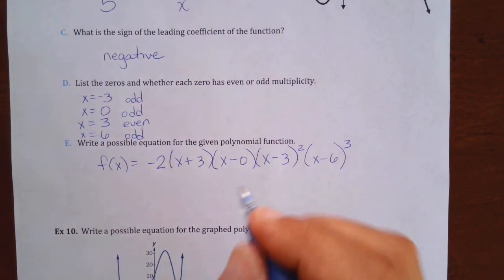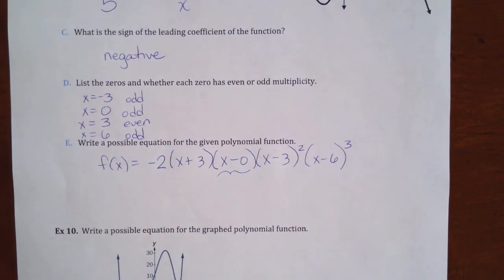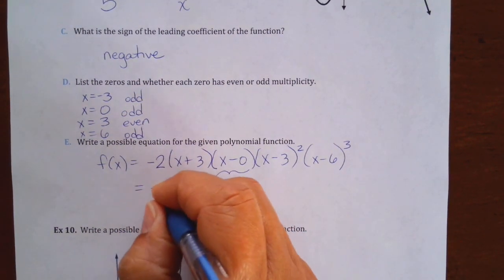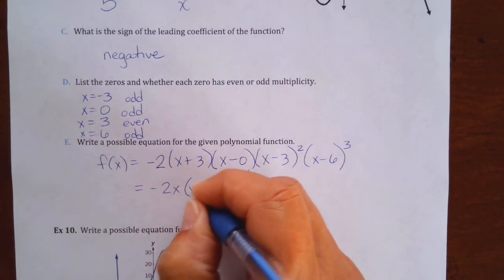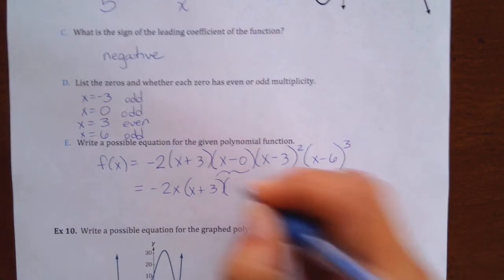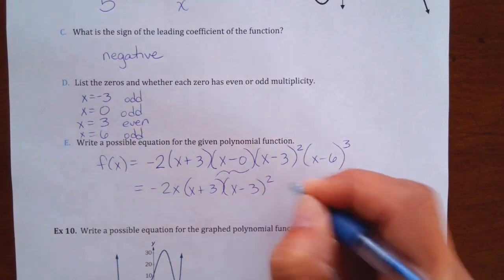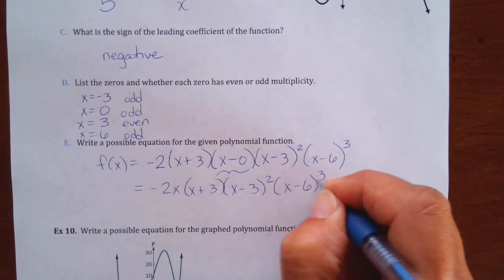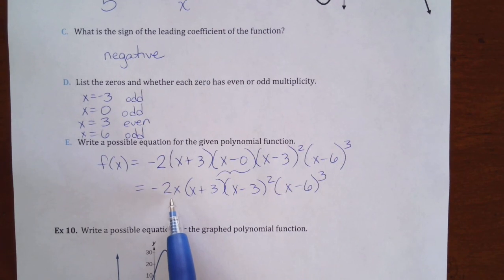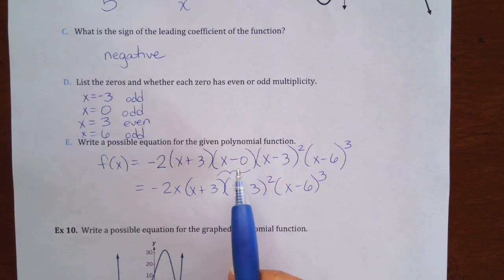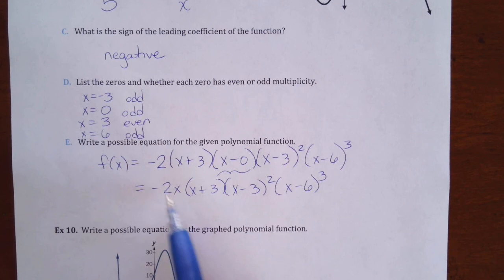All right, so the one thing I wanted to mention is that typically we don't write x minus 0, we just write x. But you don't typically put x in the middle of the factors. The x is always out front, right? So I would rewrite this as -2x, and then the x plus 3, then the x minus 3 squared, and then the x minus 6. Okay, that's the correct way to write it. So again, this is not wrong, that's okay, but just so you know, anytime there's a variable out front with x, that's a root of 0, right? You set that equal to 0, you get 0.